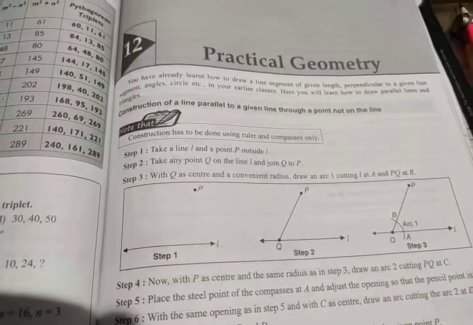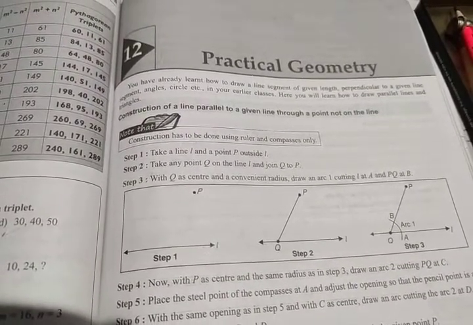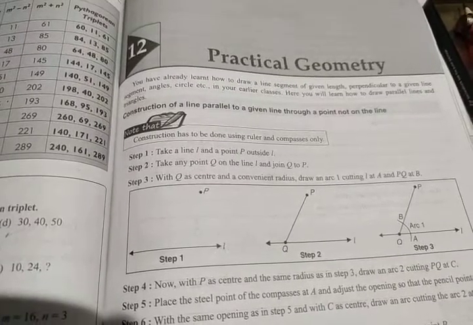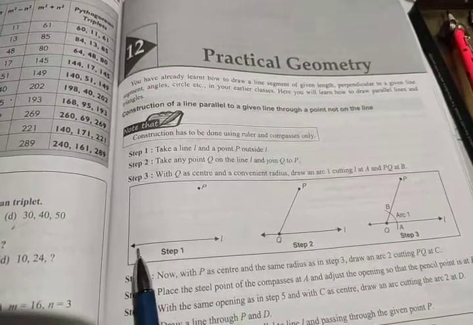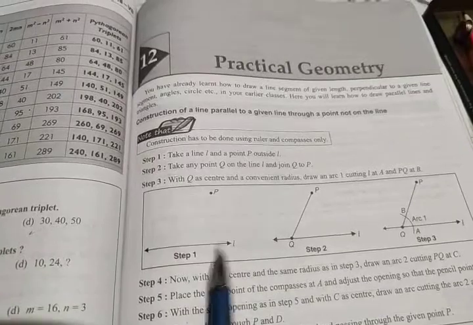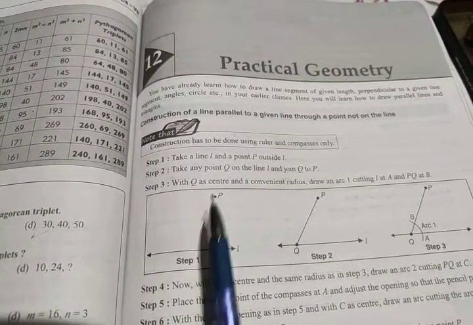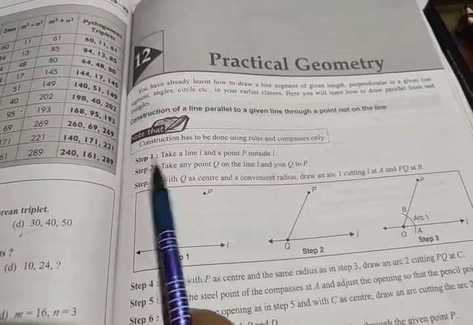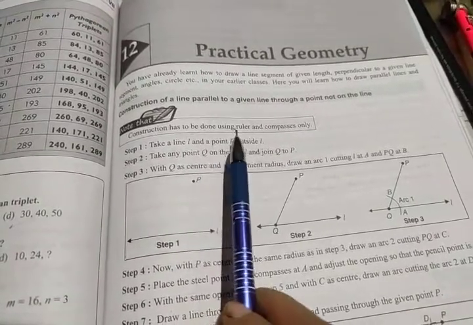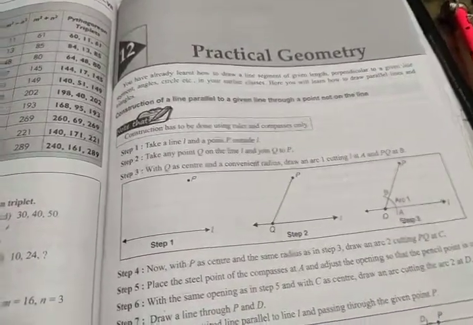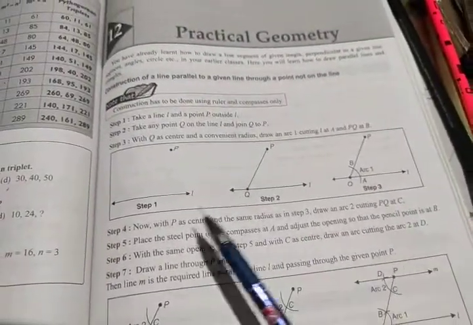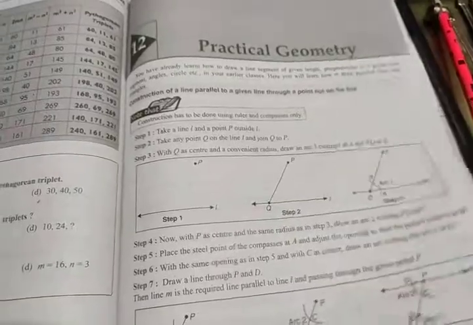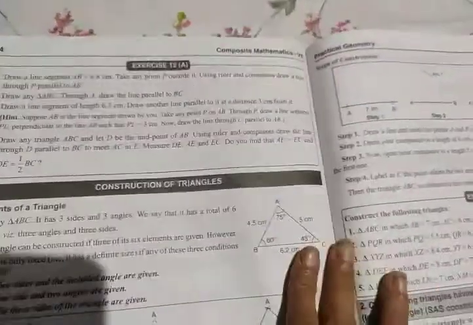So now, construction of a line parallel to a given line through a point not on the line. See here, this is a line L. We need to draw a line parallel to this line L through a point P outside this line. The construction has to be done using ruler and compass only. So for this we will need one geometry box. I am explaining this construction with the help of a question from exercise 12A.